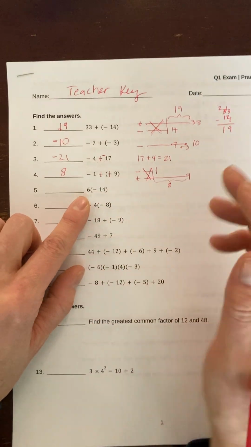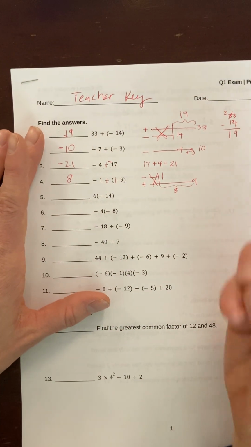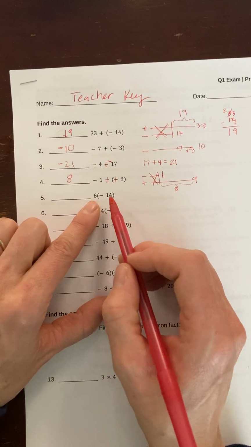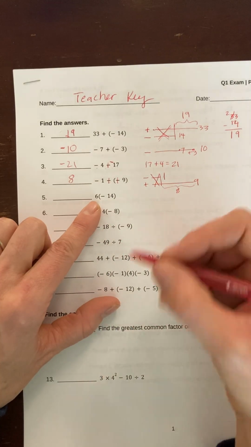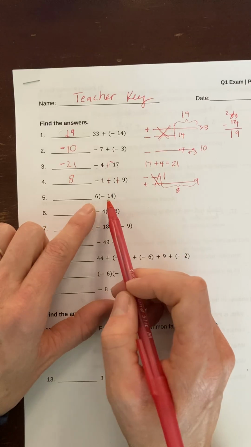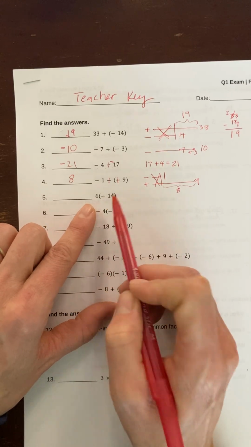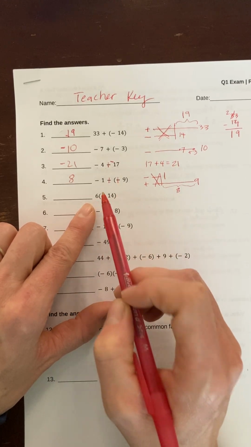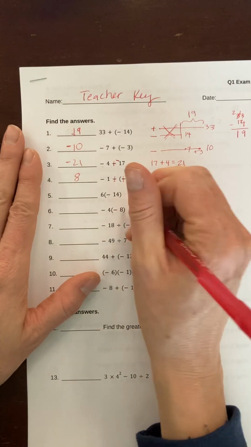Okay, 6 times 14. Now, here our rules are going to change a little bit. We are not going to get into why or the proof because we've talked about that separately in a lesson. But our rule is if you have one minus and a plus, our answer is always going to be minus. We just multiply the numbers like normal.